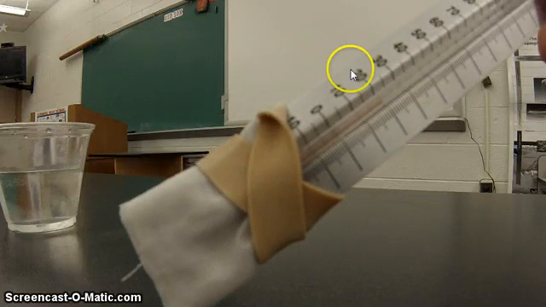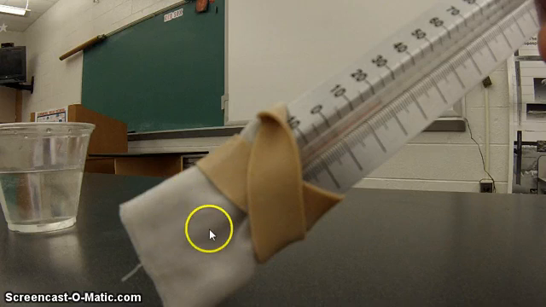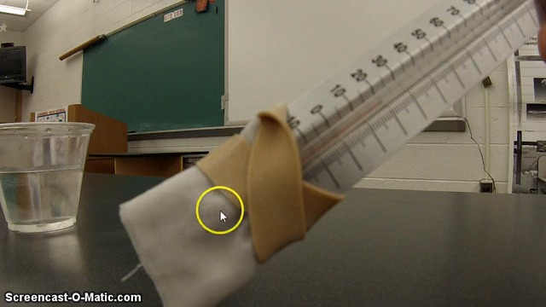the lab is a damp cloth wrapped around a thermometer with a rubber band, and we can see that it's starting off very, very close to 20 degrees Celsius.